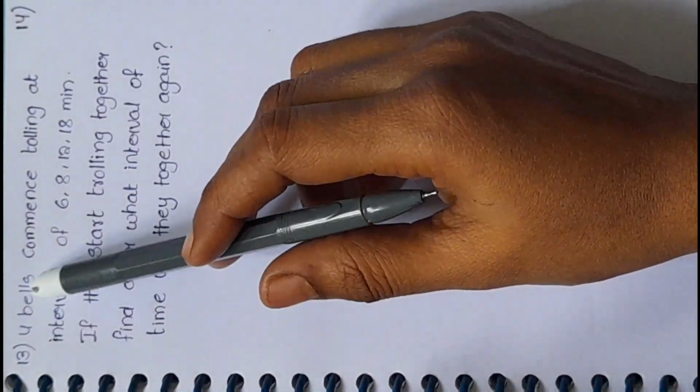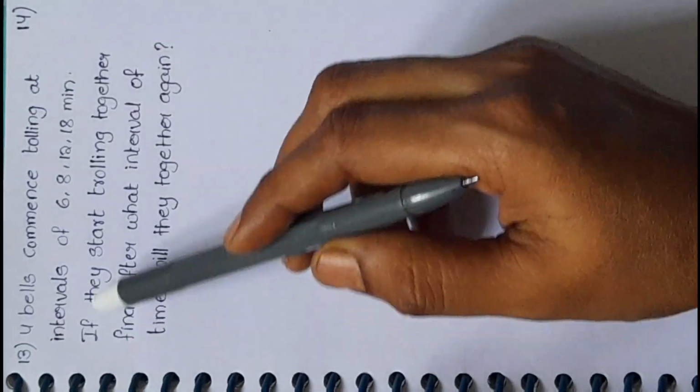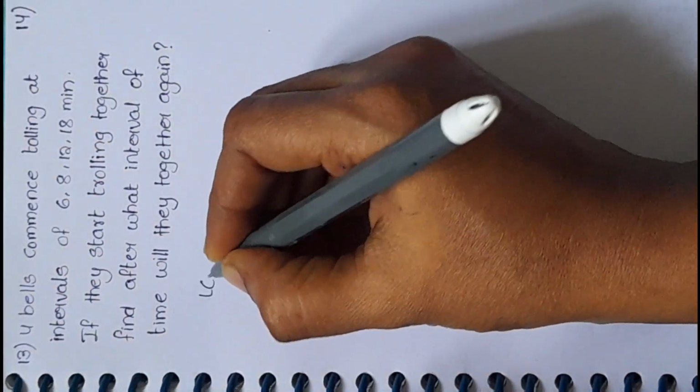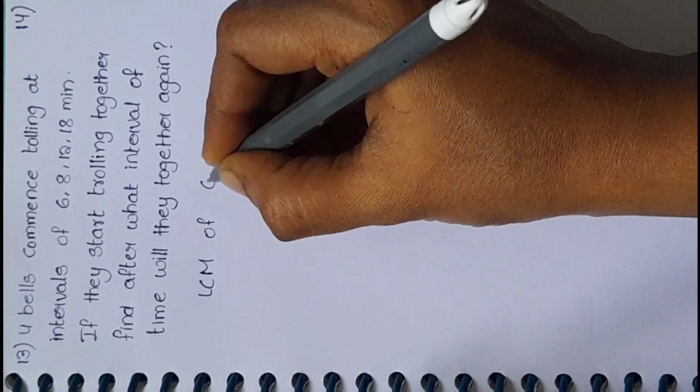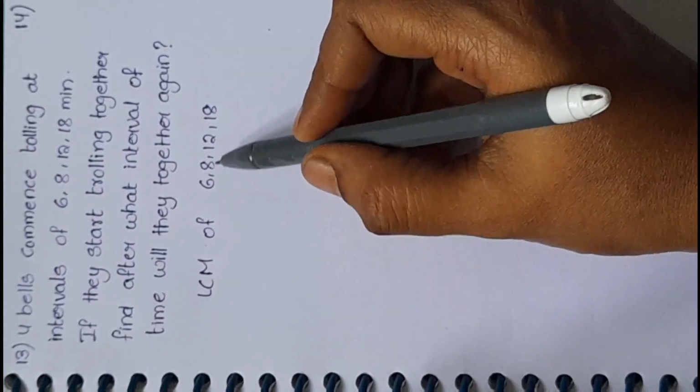13th question. If 4 bells commence tolling at intervals of 6, 8, 12 and 18 minutes, if they start tolling together, find after what interval of time will they toll together again. Here we should find the LCM of 6, 8, 12 and 18.